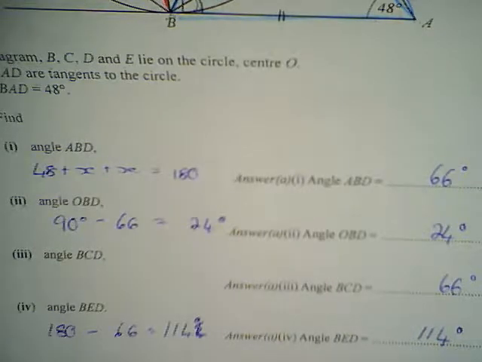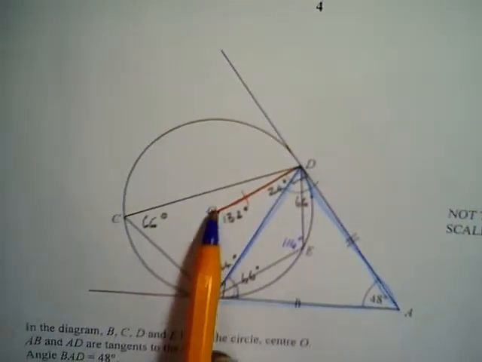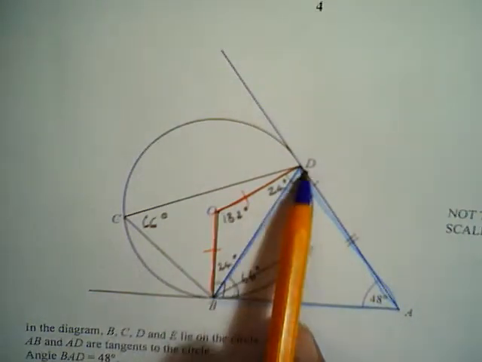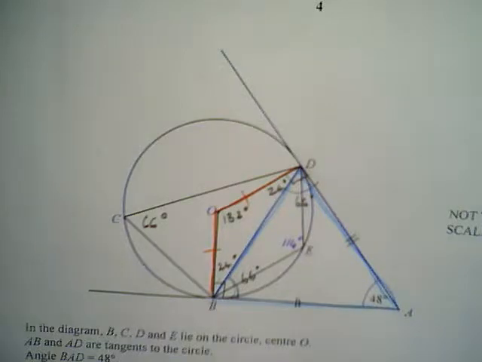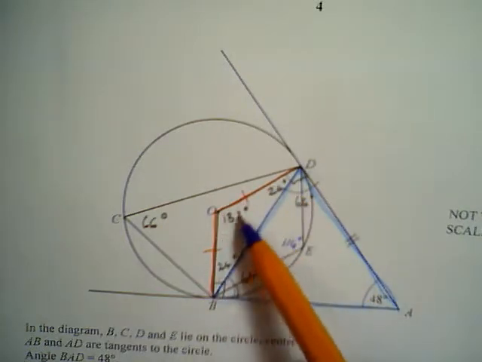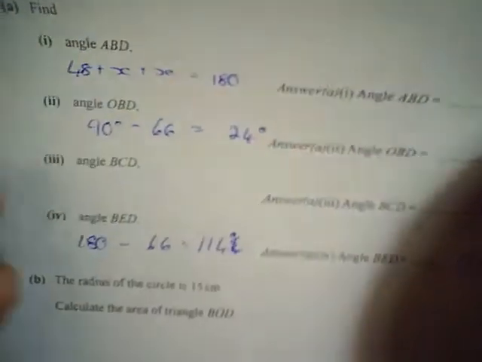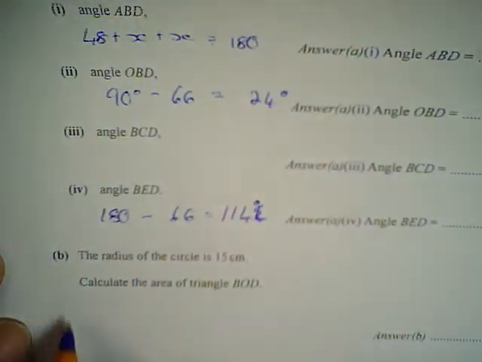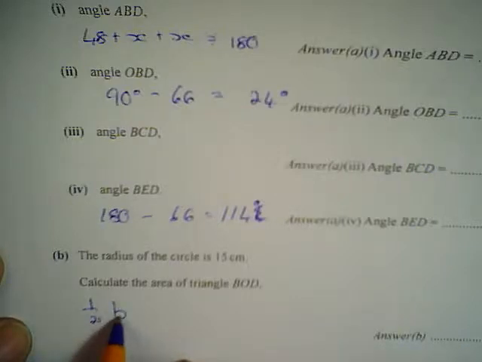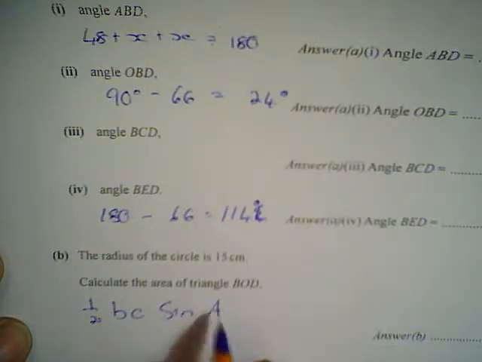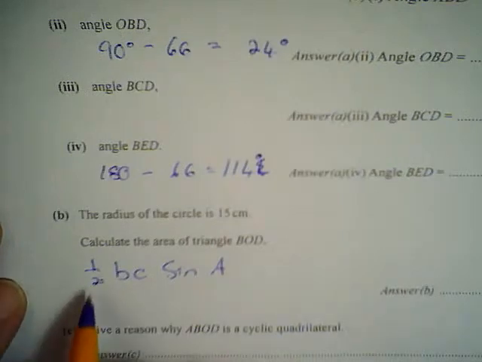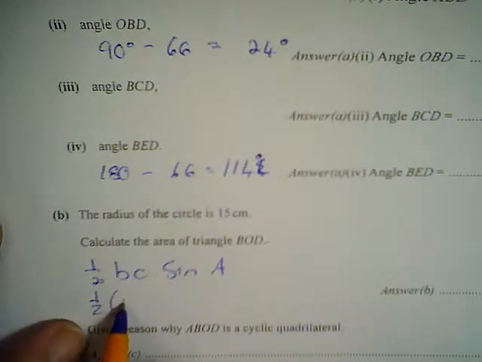Okay, the next one. The radius of a circle is 15 centimeters. So say this radius is 15 centimeters. Calculate the area of triangle BOD. So the area of a triangle, and we have an angle here and a radius, we can use the area of any triangle is a half BC sine A. Now we have B, it is 15.